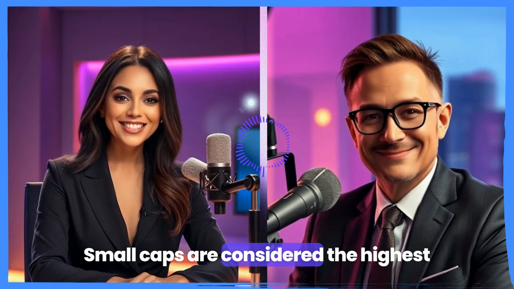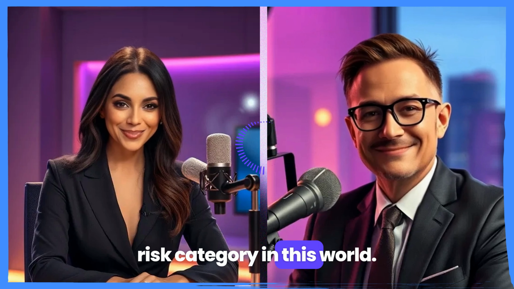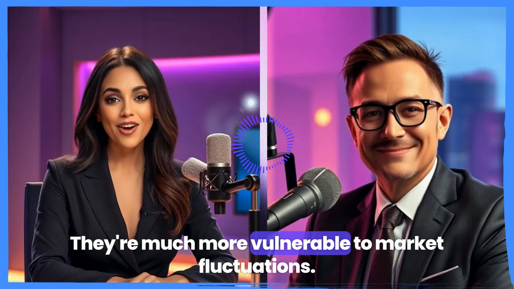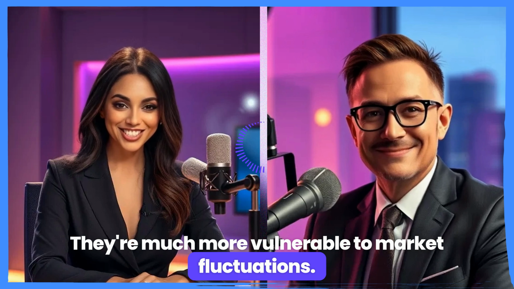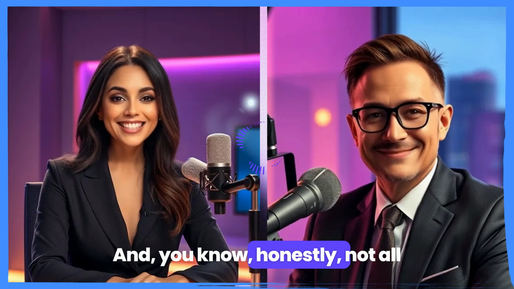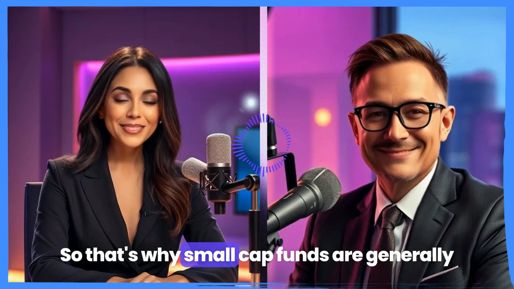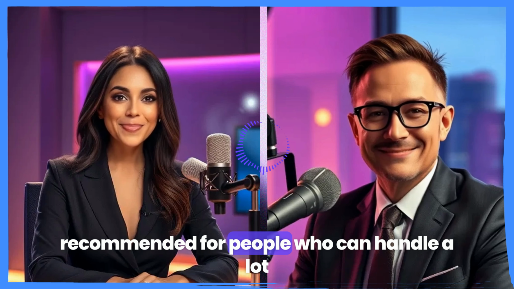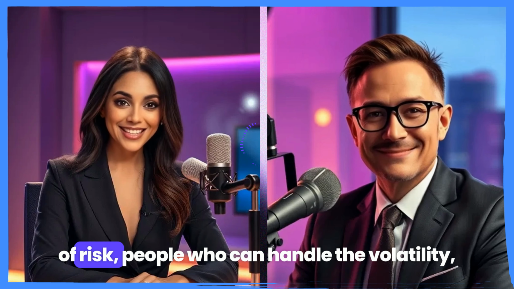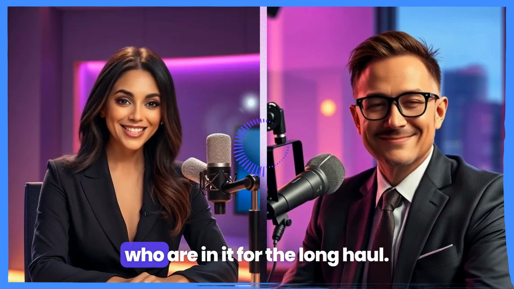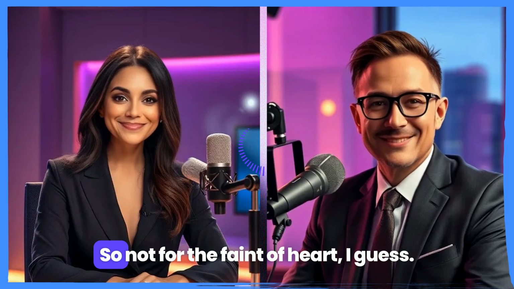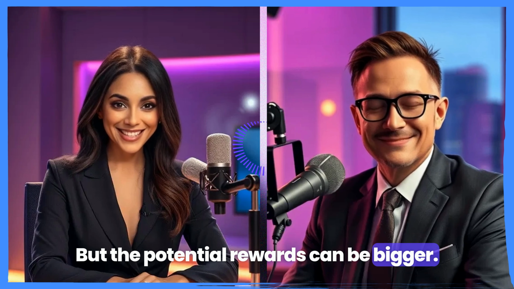Definitely. Small caps are considered the highest risk category in this world. They're much more vulnerable to market fluctuations. And honestly, not all of them are going to succeed. Some might even go under. So that's why small cap funds are generally recommended for people who can handle a lot of risk, people who can handle the volatility, who are in it for the long haul. So not for the faint of heart, I guess. Right. But the potential rewards can be big.